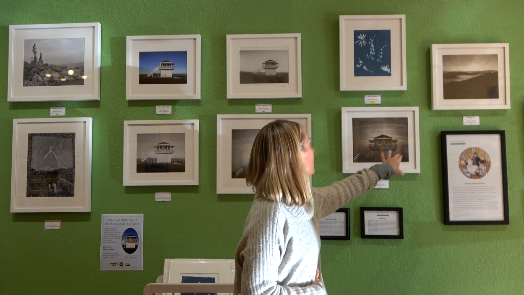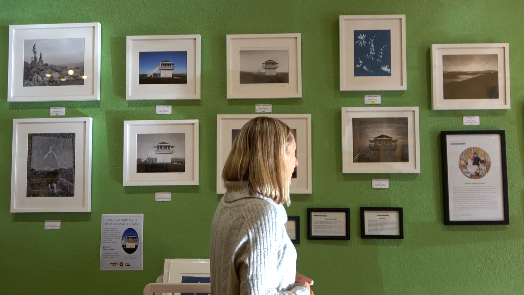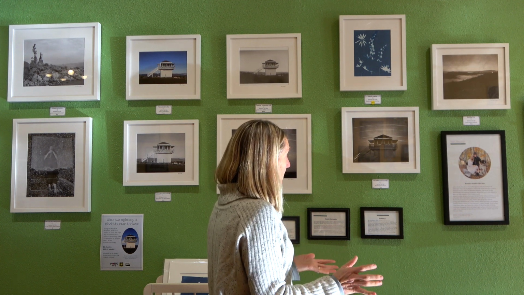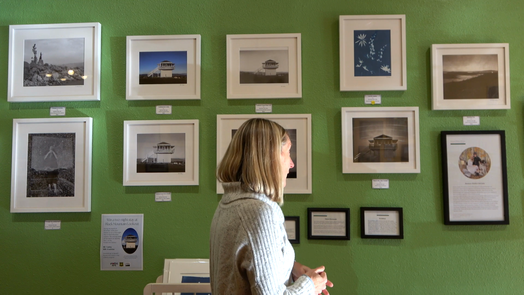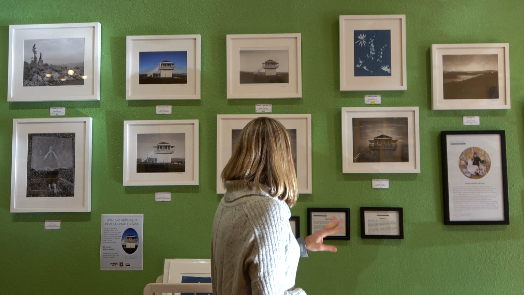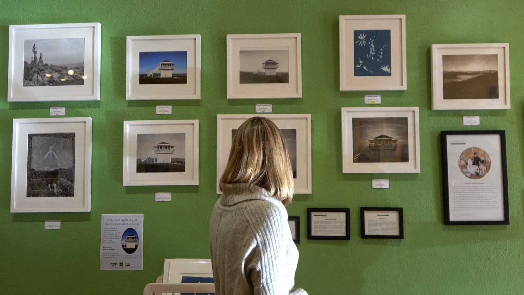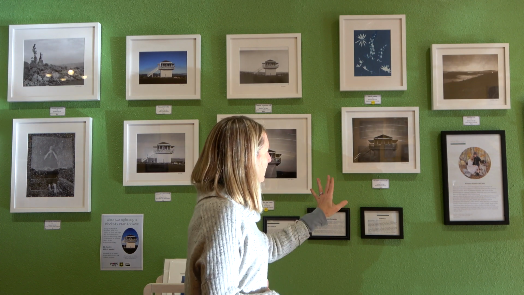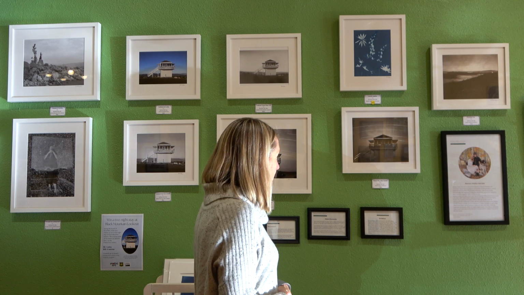These are called calotypes. This is a brown calotype specifically, but again, the paper's painted with a light-sensitive chemical, and I used the negative from the film image and placed it on the paper after it was painted.